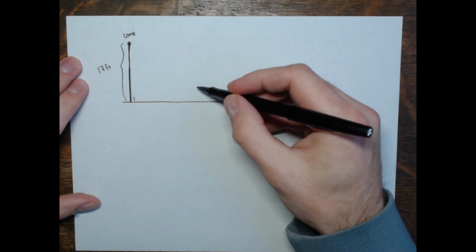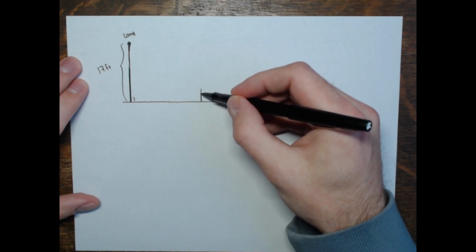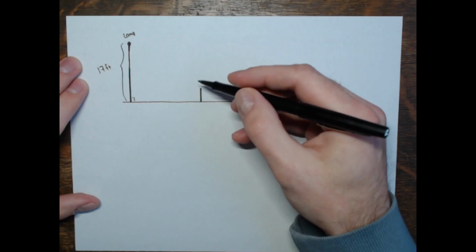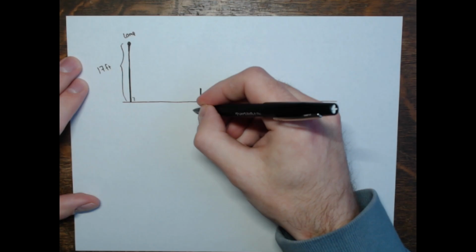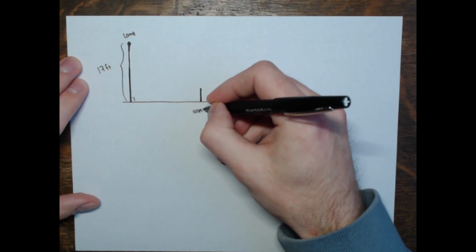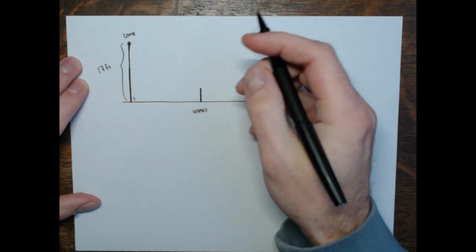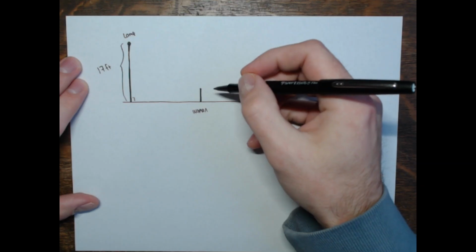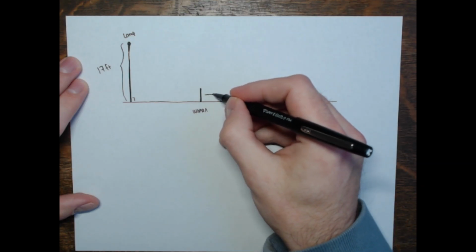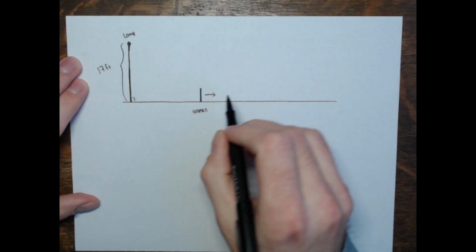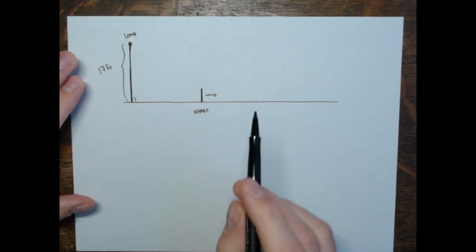And then there's this woman, a person standing away from, not directly underneath it, but just walking away from it. They say she's walking away from the pole, so let's say moving in that direction.